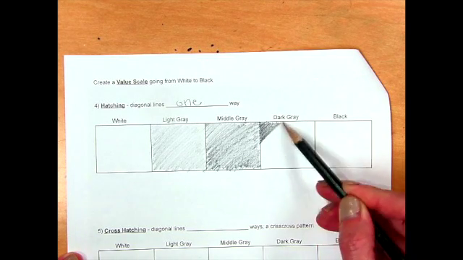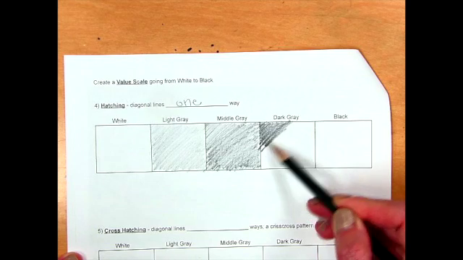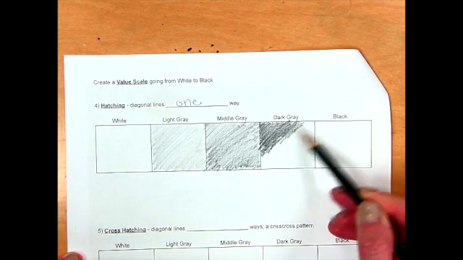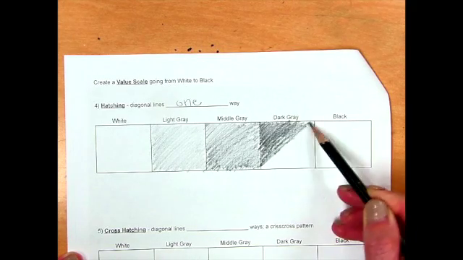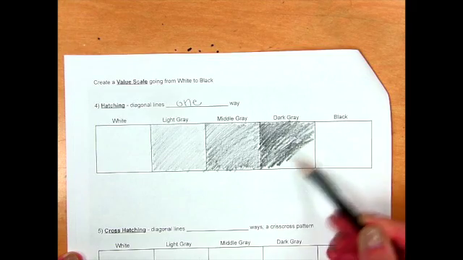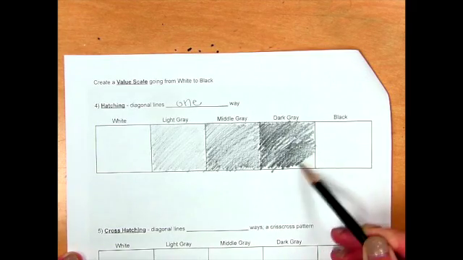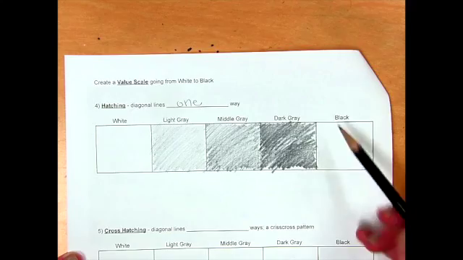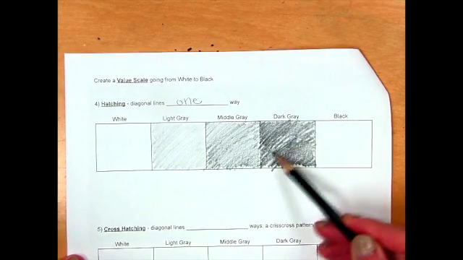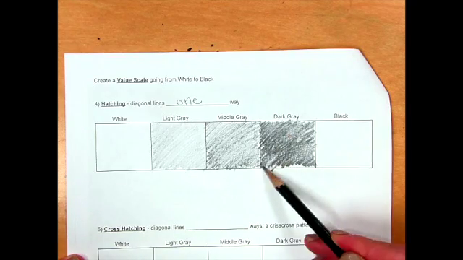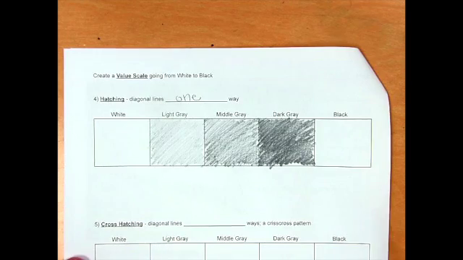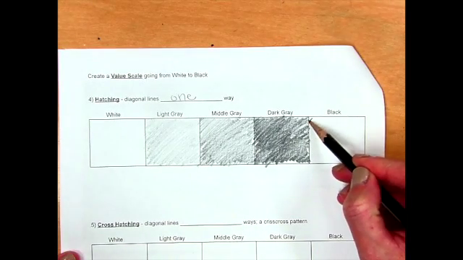It takes a little longer in this box. Keeping my lines diagonal because I'm using hatching. Just check your box. And then my last one, I missed a little bit in the middle there. My last one, I'm going to push as hard as I can make my pencil go without breaking my pencil lead or ripping my paper.